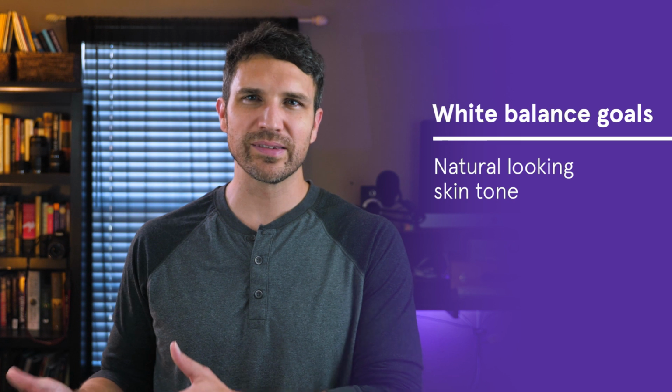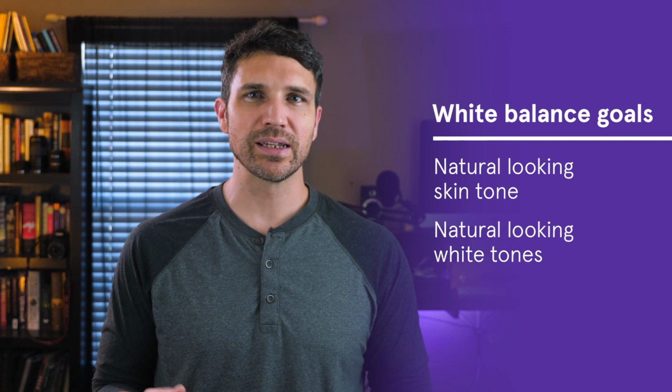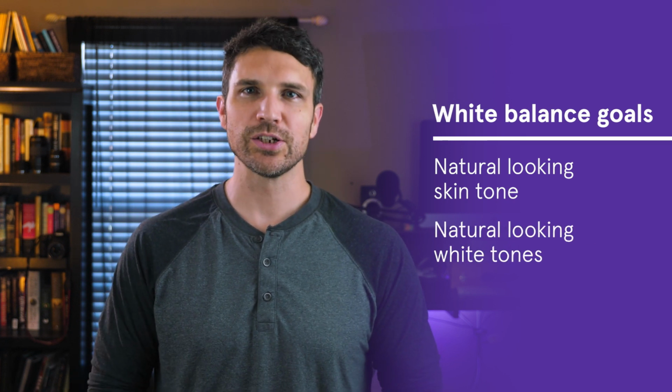And your second goal when setting white balance is to get a natural looking white anywhere there's white in your shot. The color of the physical lights you're using can also affect the white balance. If you have a warmer light, like you'd see with the sunrise or sunset or lamplight, your shot might look more yellow. If you have cooler light, like midday sun or incandescent bulbs, your shot might look more bluish.